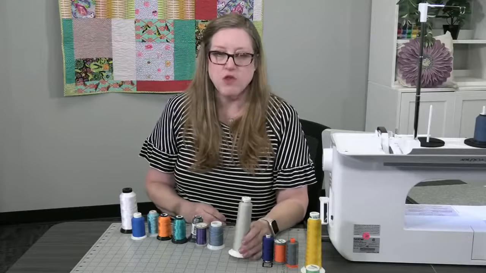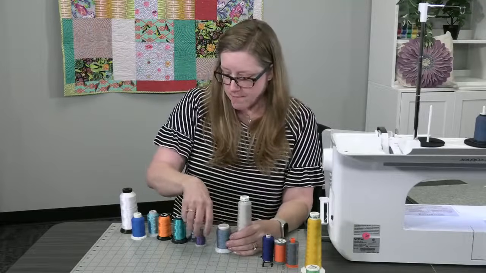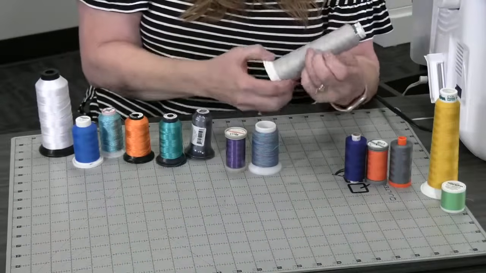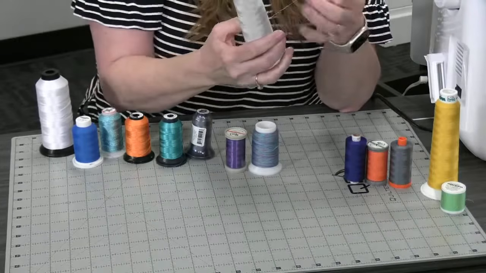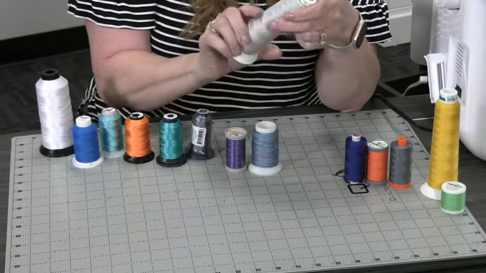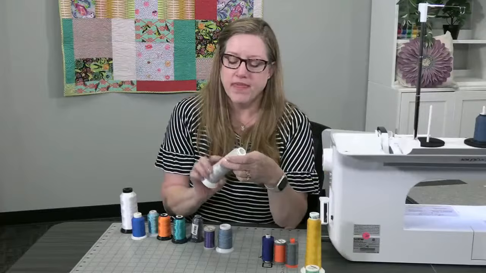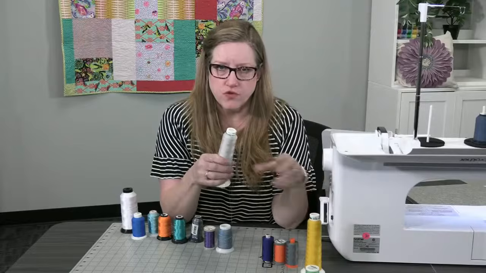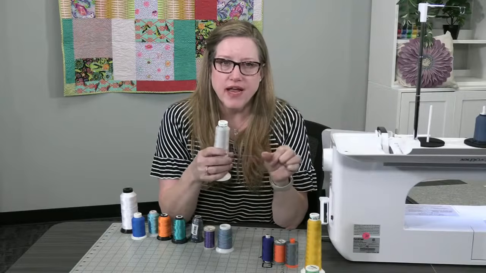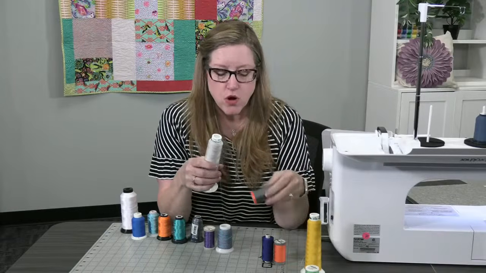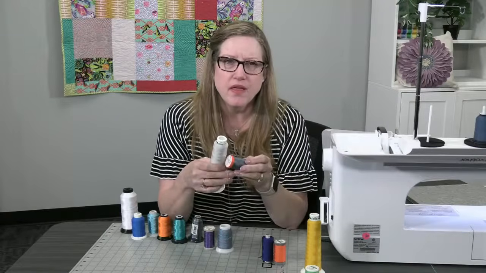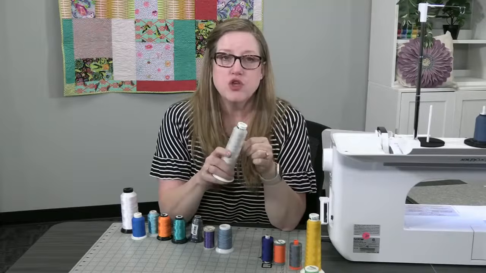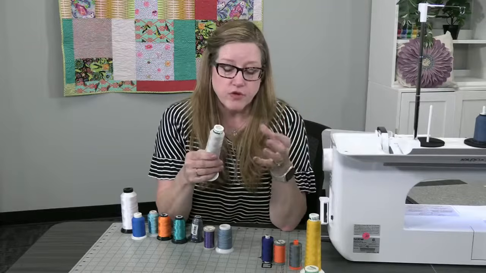Then you can also get quilting thread by the cone. So this is a quilting thread, and I think this one's a 2-ply. It's similar in weight to the serger thread, but it's still much finer than a construction thread, and it's more akin to the regular quilting thread. This is a nice one to use for your actual quilting of your layers together.